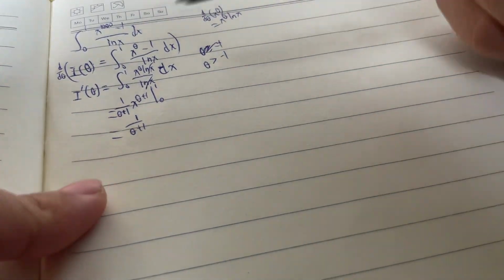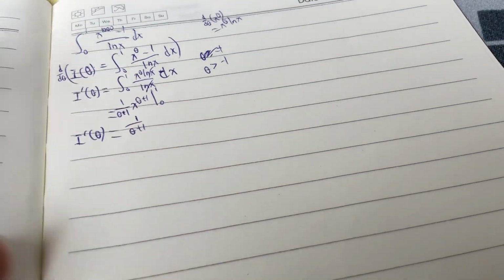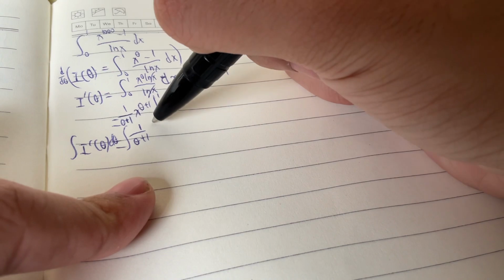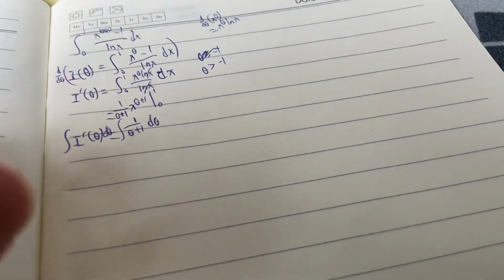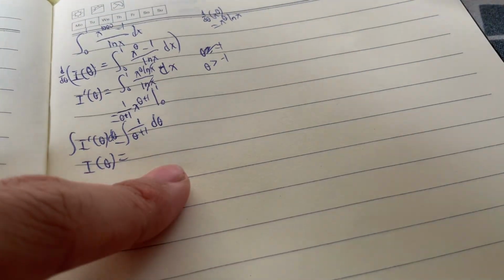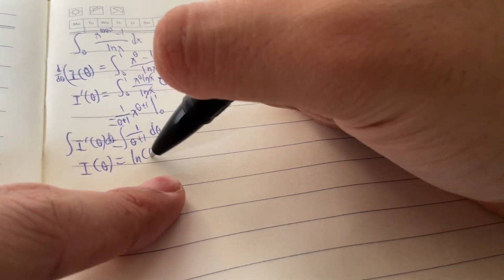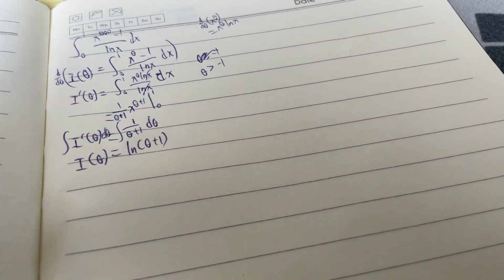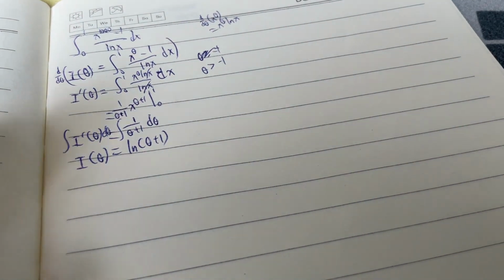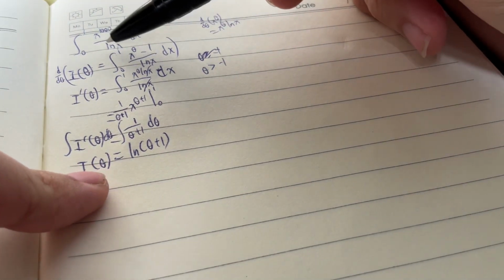And then the original I prime of theta is just the integral from 0 to 1 of x^theta dx, which is 1 over theta plus 1. Then we're gonna do the integral with respect to theta. I don't know how to read it, but you get the original I of theta equal to ln of theta plus 1. We already know the domain. And also look at the original, the ln x.